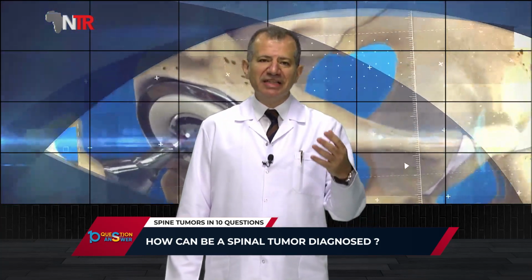Physical examination is also important. We need to actually look for instability and pain with motion. These are the main important signs for spinal cord and spinal column tumors. Neurological examination is very important since the spinal column includes the spinal cord.